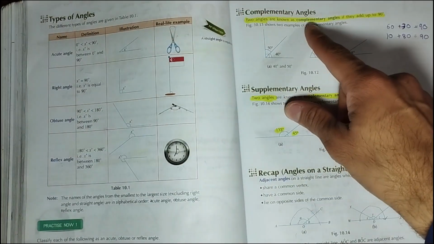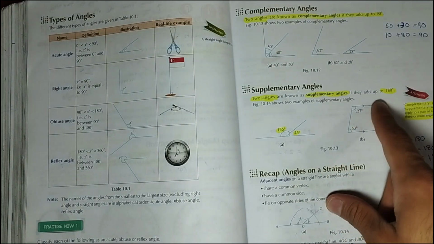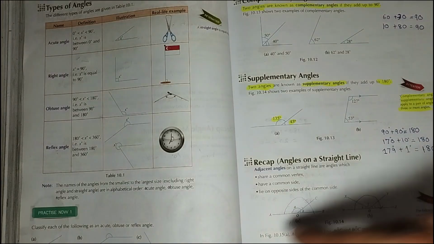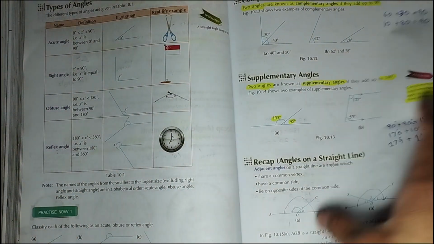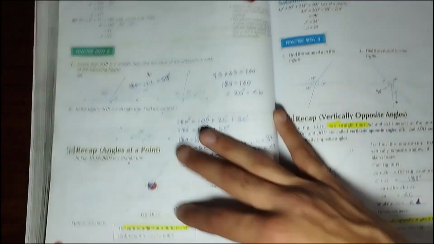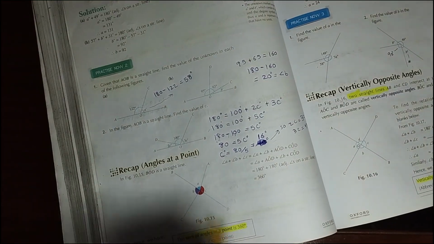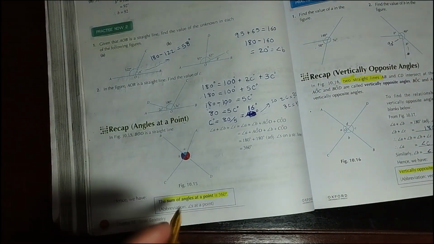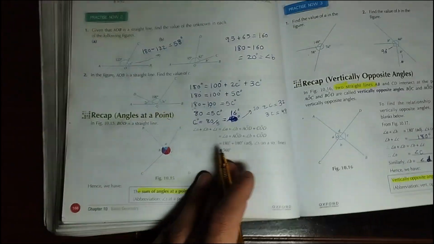You have complementary angles, and the rule is that they add up to 90. Supplementary angles, the rule is that they add up to 180. We have angles on a straight line. The rule is that however many angles we have doesn't matter, but their sum is going to be 180. Same goes for angles at a point. Their sum is going to be 360. This is a rule. You need to memorize it. The sum of angles at a point is going to be 360.